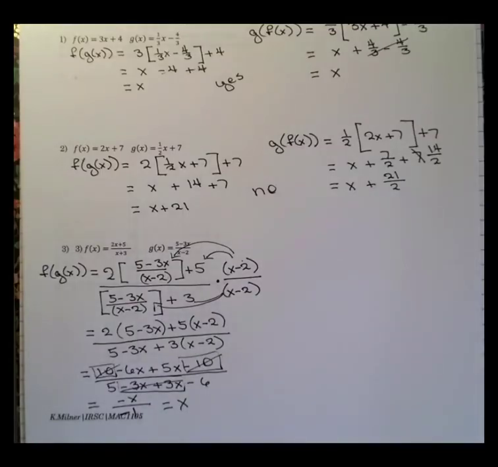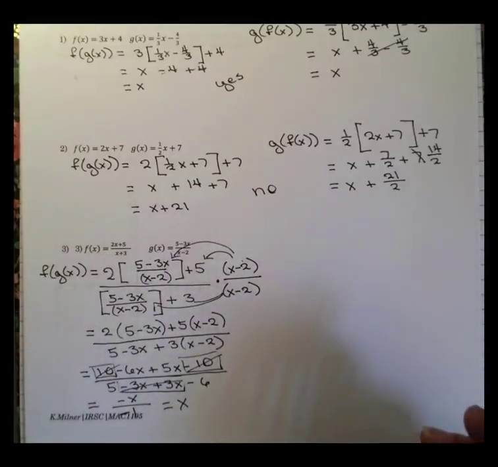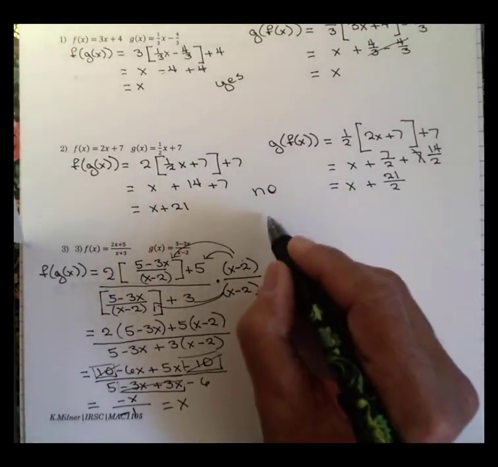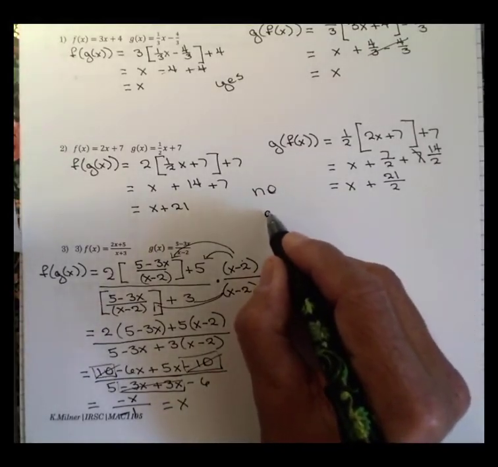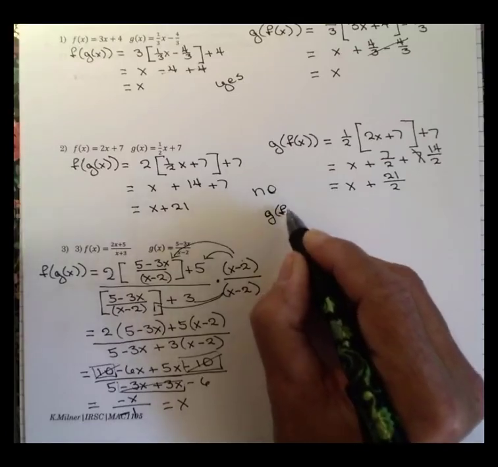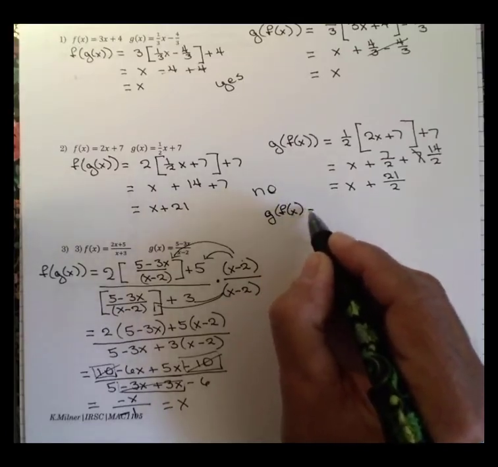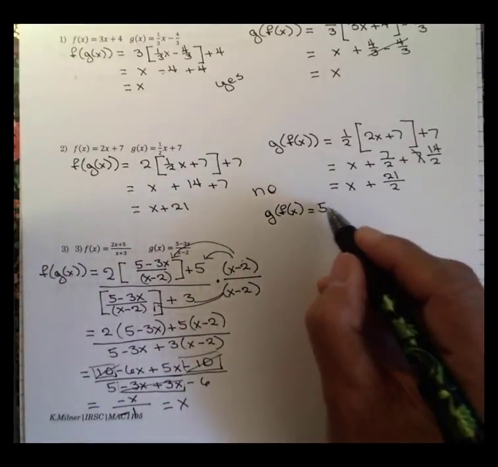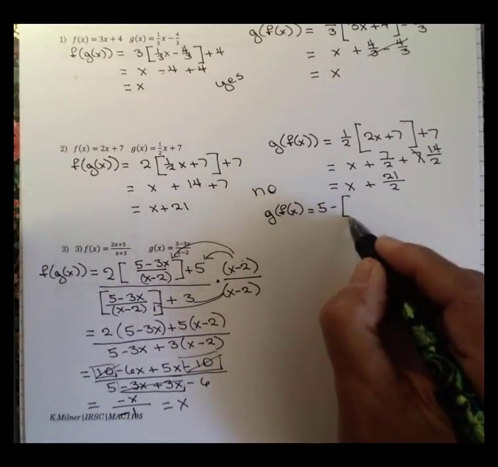You might want more room for the second part of it than I've given you to write with here. I'm going to see if I can get it on this page, but just go up as far as you can, because I didn't give you enough room probably. So I'm going to take g of f of x, and I'm going to substitute into the g of x function, which has this complicated numerator again.